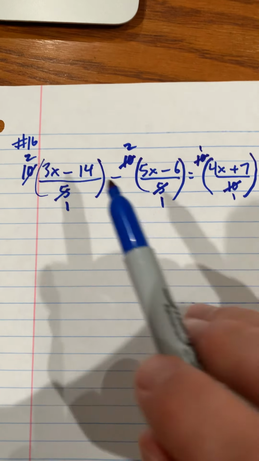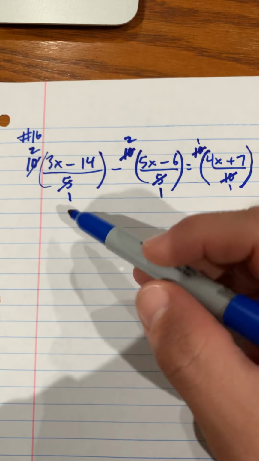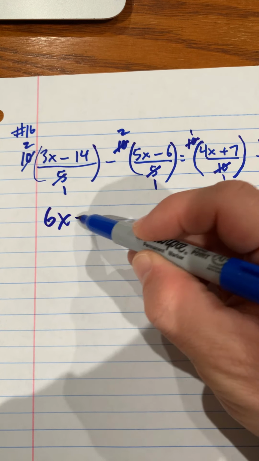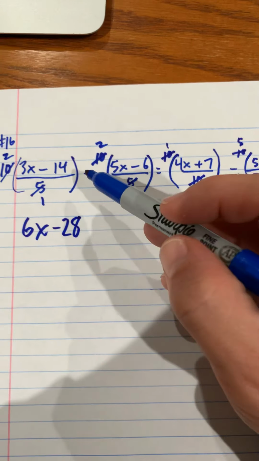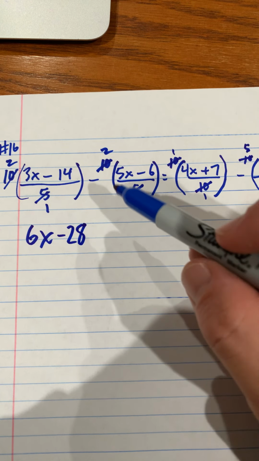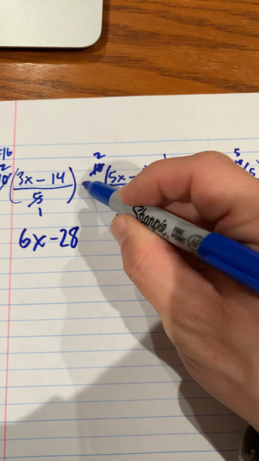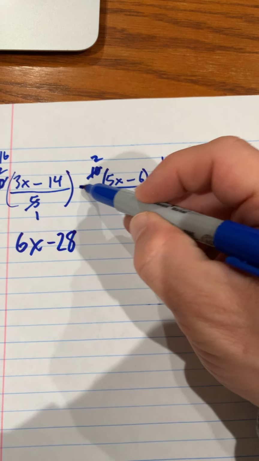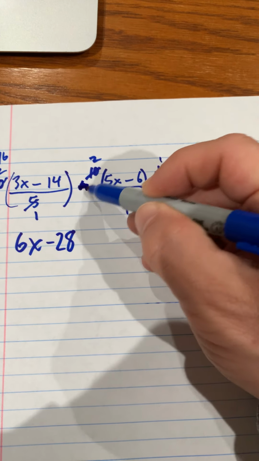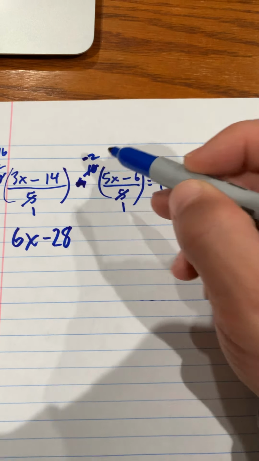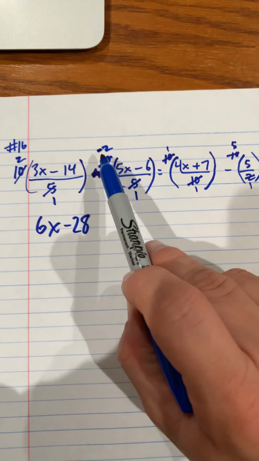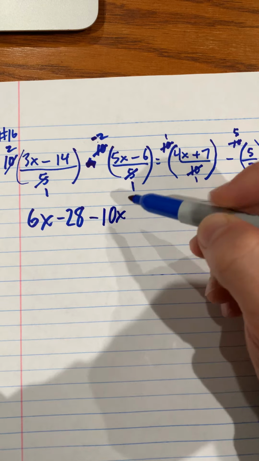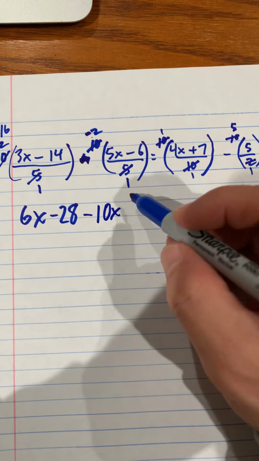Okay, so we're going to take whatever's left up here and we're going to distribute it out. All right, so you're going to end up with 6x minus 28. Okay, now this negative sign right here is going to be attached to that 2 right there. So this is actually negative 2. So I'm going to move that negative right up here with this 2. That way we distribute properly. All right, so negative 2 times positive 5x is negative 10x. And then negative 2 times negative 6 is positive 12.